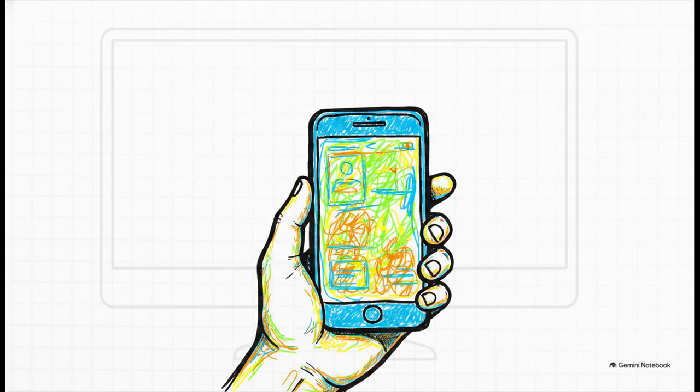And here is our 7th and final core rule, which honestly might be the most forgotten one of all. Always design for mobile. You might be designing on a massive, beautiful monitor, but you absolutely have to test your graphics for the tiny smartphone screens where your audience actually lives.